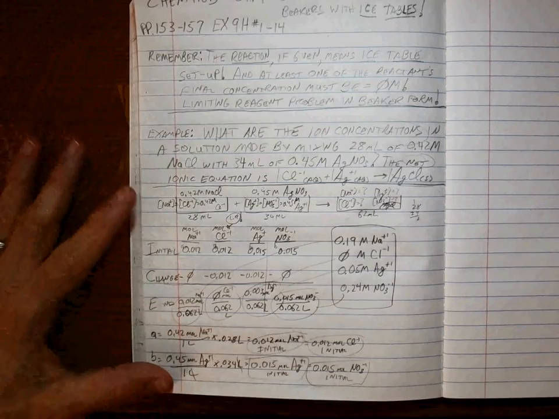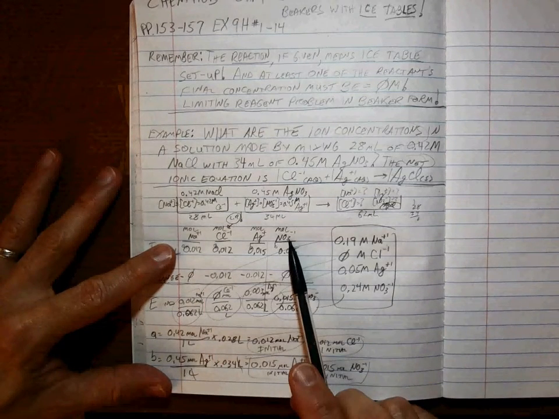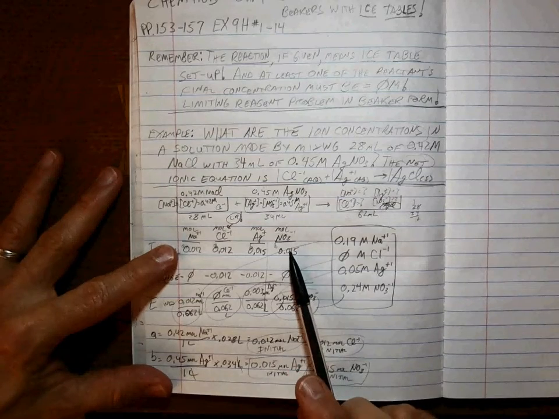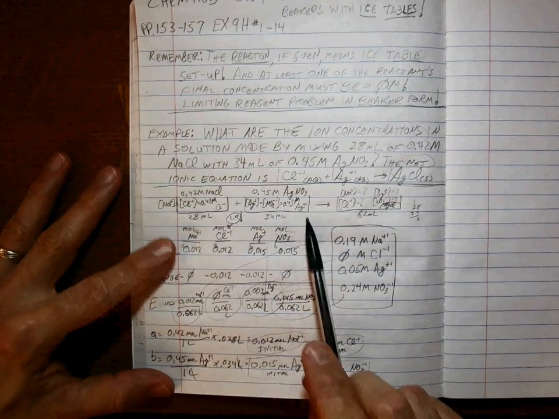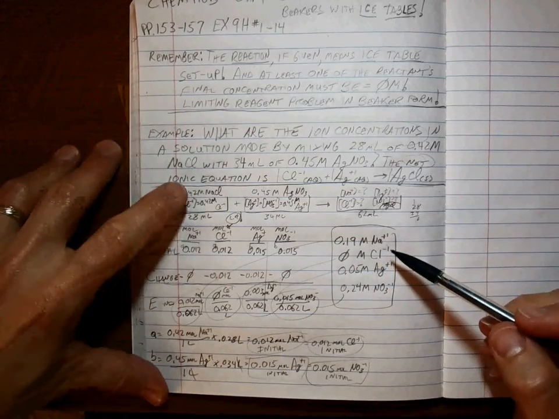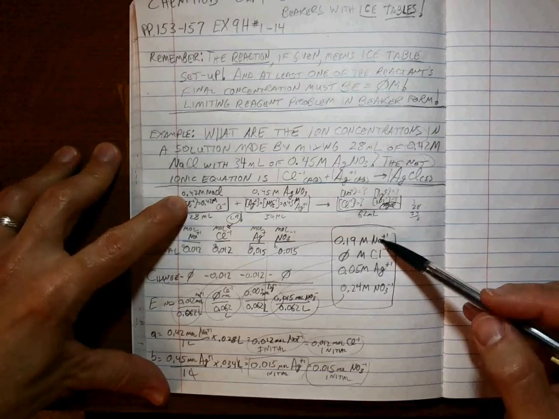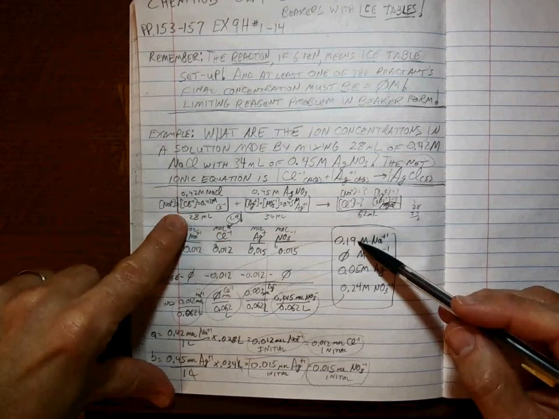Alright, so does it make sense? The sodium ion and the nitrate ion only got diluted, right? We only just poured water together according to those because they weren't involved in the reaction. So the concentration of the sodium ion should go down by a little bit more than half, which it did.